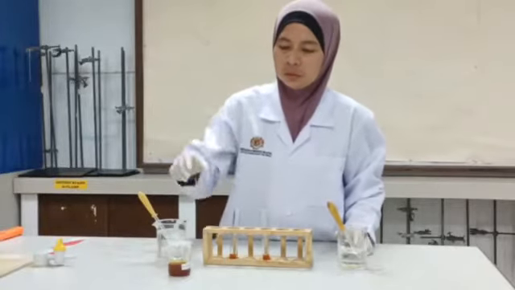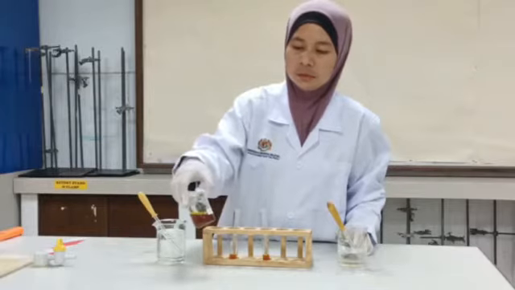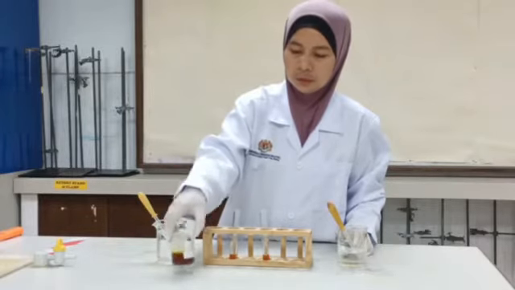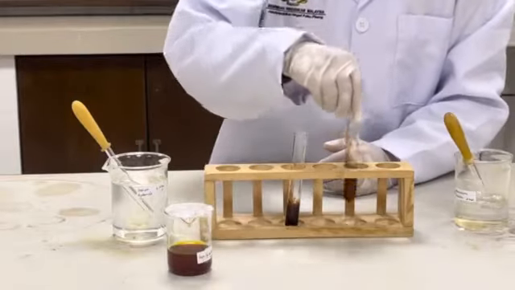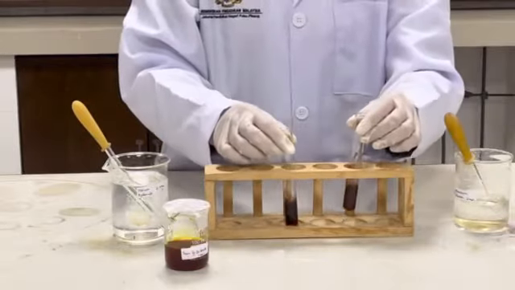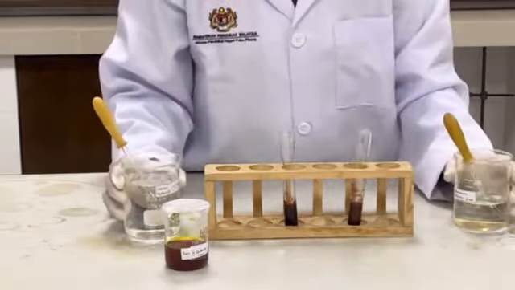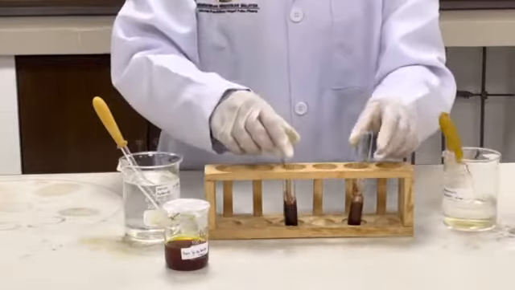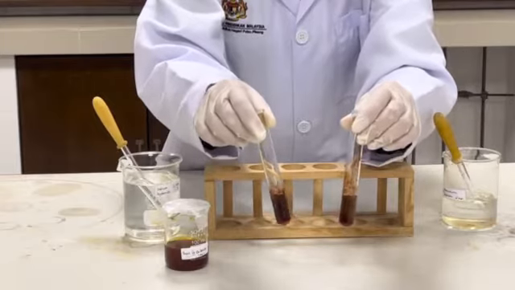Now test for iron(III) chloride solution, which means the ion is iron(III), Fe³⁺. Here we have 2 cm³ of iron(III). For iron(III) chloride, when you test with excess sodium hydroxide and excess ammonia solution, you will get a brown insoluble precipitate formed for both.